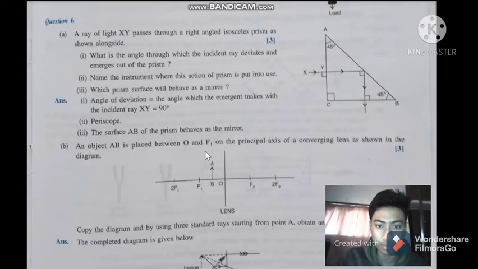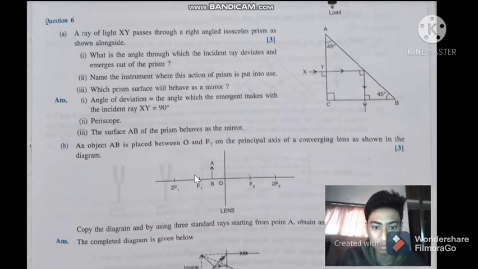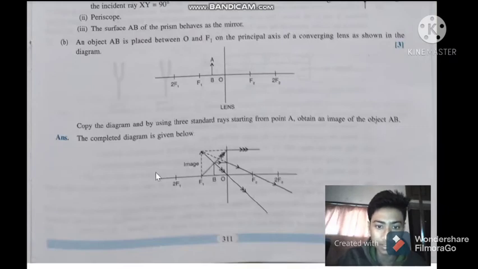And now an object AB is placed between O and F1 on the principal axis of a converging lens as shown in the diagram. Copy the diagram and produce the image. Since it is between the focal point F and the optical center, it is going to produce a virtual, erect and magnified image. So you will modify this and you would copy this diagram out.